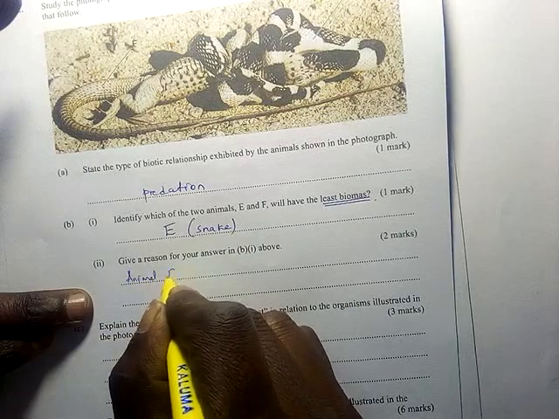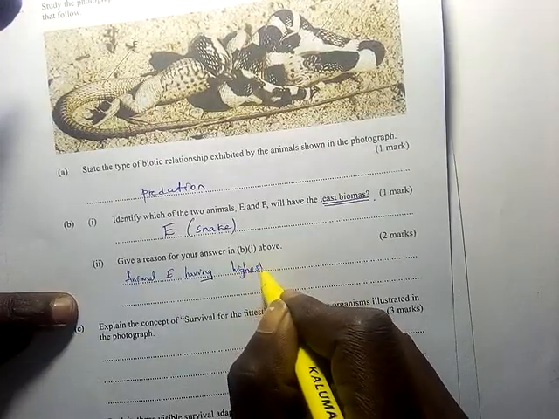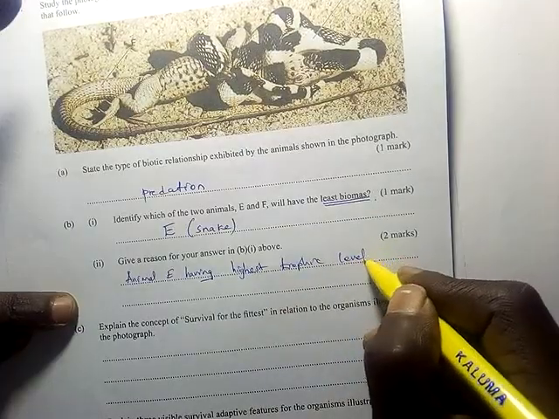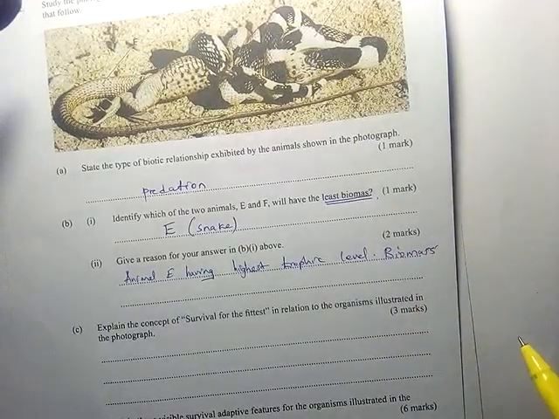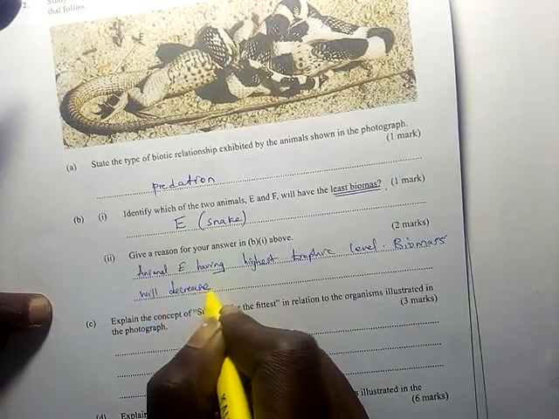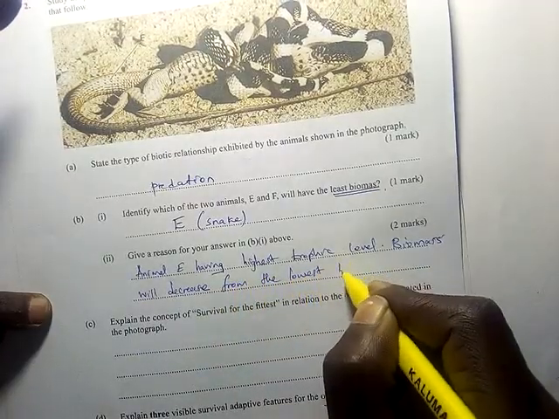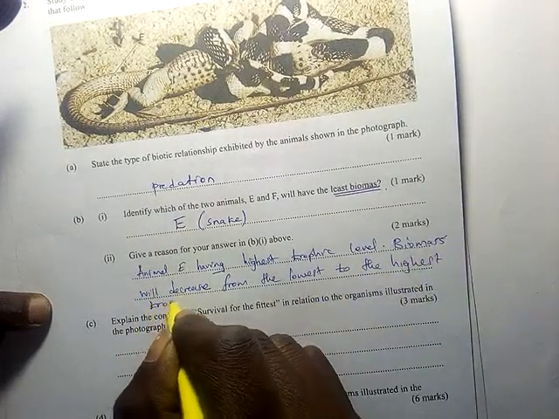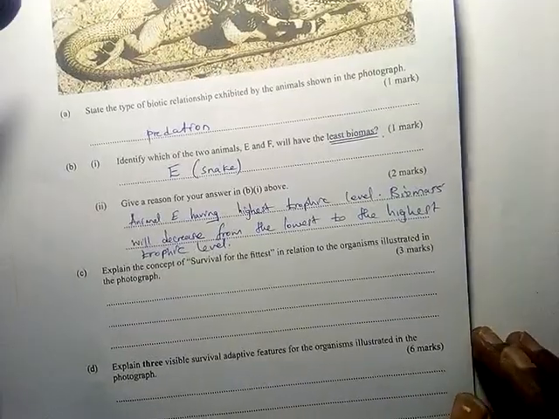Animal E having the highest trophic level, therefore biomass will decrease from the lowest to the highest trophic level. That's the answer you're required to give.